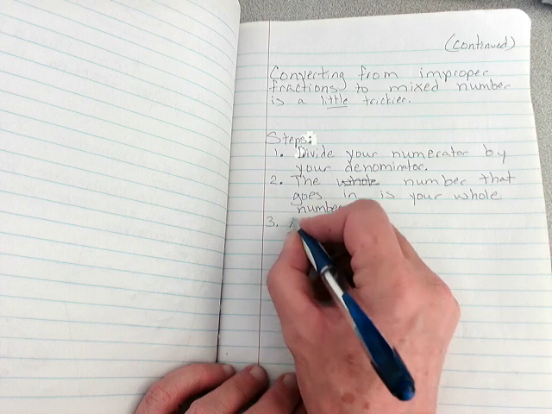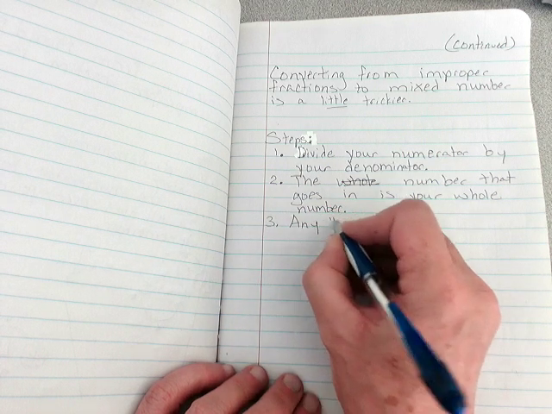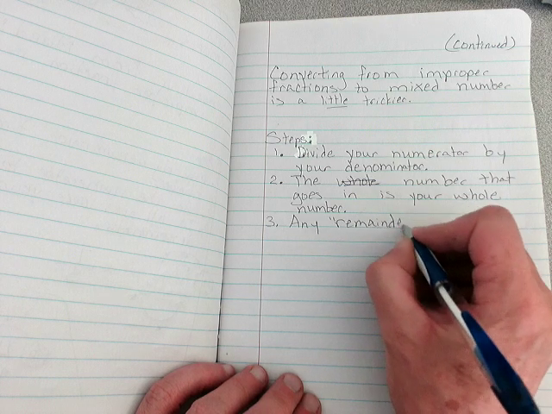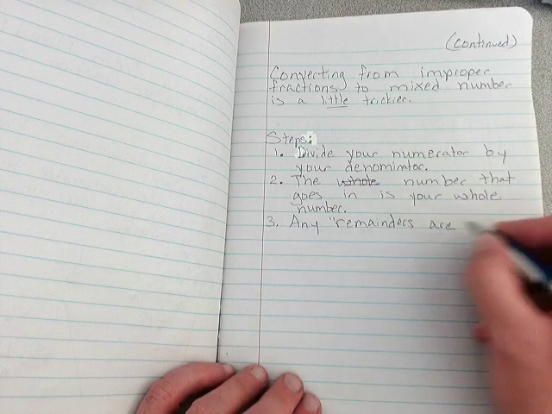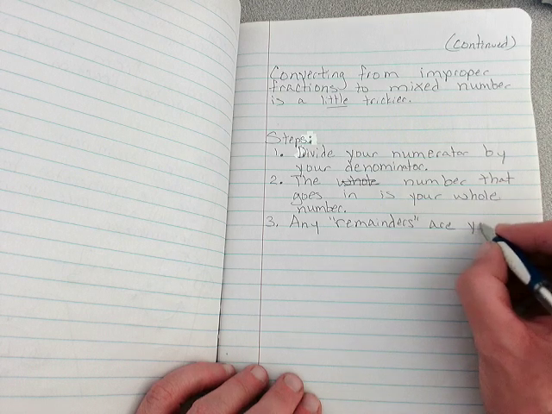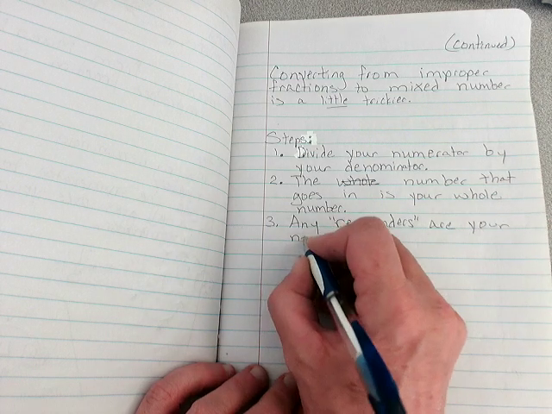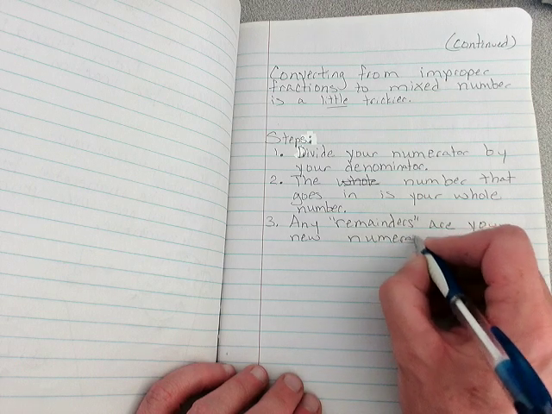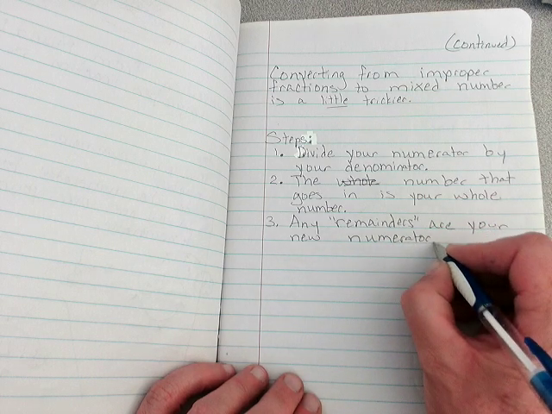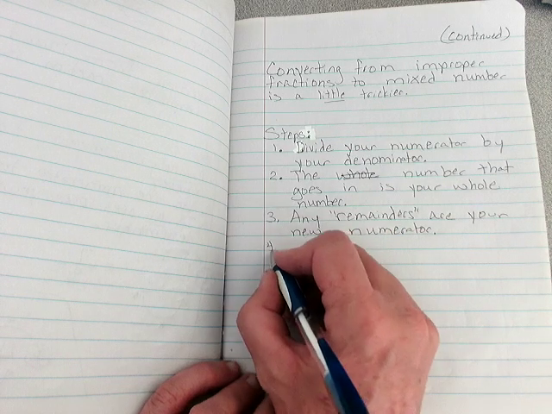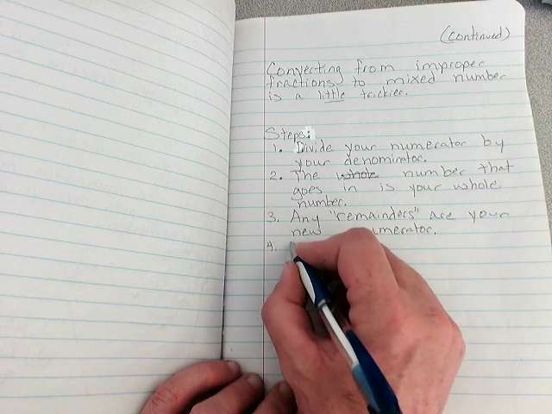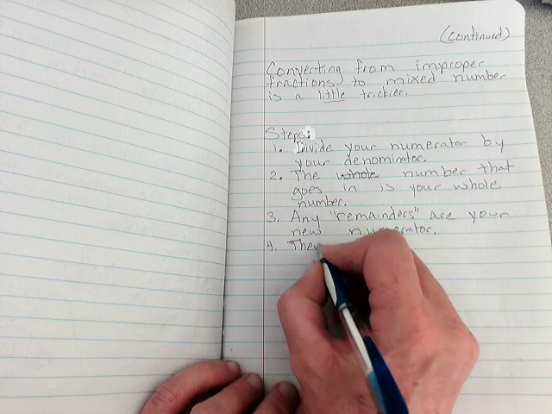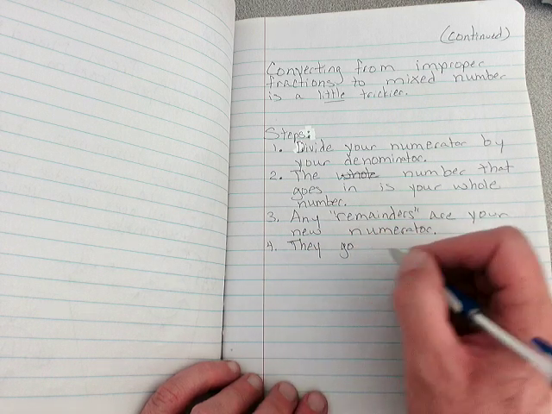Step 3, any remainders are your new numerator. Step 4, they go over your original denominator.